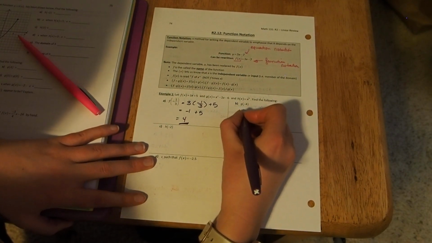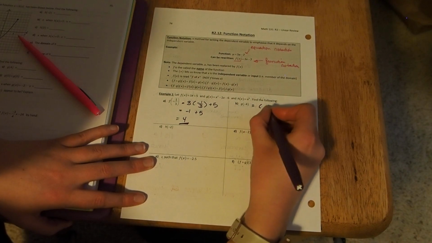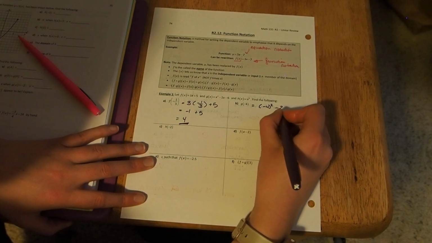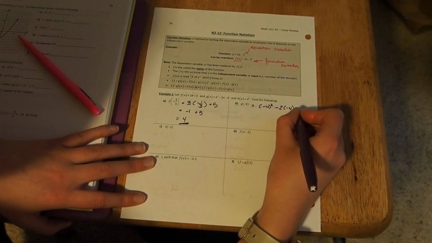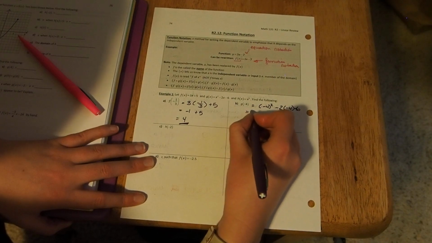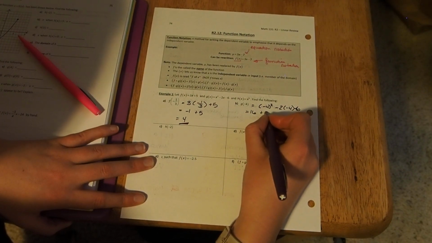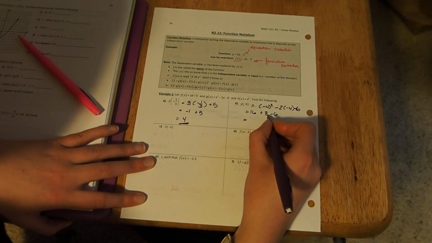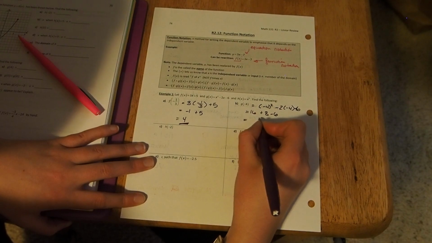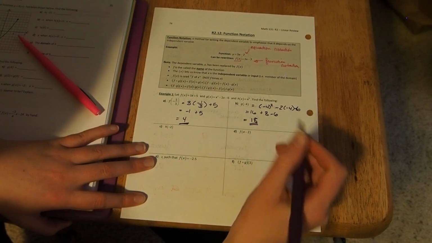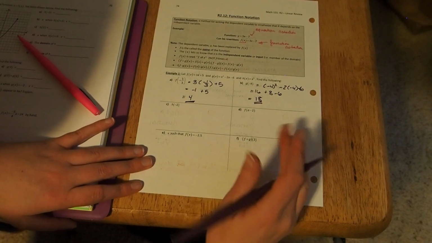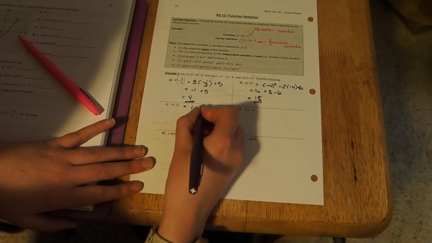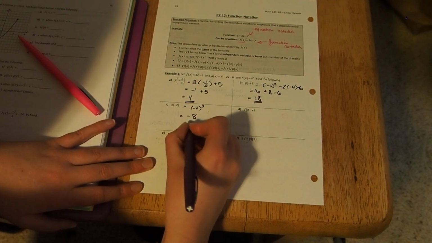Or g of negative 4. G is x squared minus 2x minus 6. That's going to be negative 4 squared minus 2 times negative 4 minus 6. Negative 4 squared is 16. Negative 2 times negative 4 is positive 8, minus 6. That would be 16 plus 8 is 24, minus 6 is 18. H of negative 2. The h function is x cubed. So negative 2 cubed, 3 negatives make a negative, negative 8.